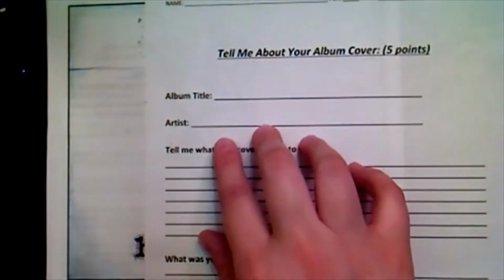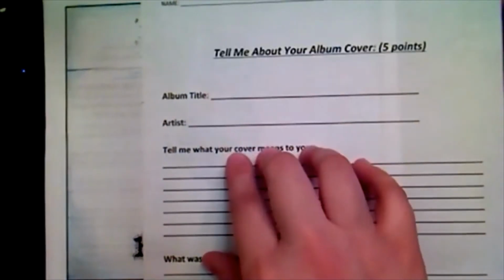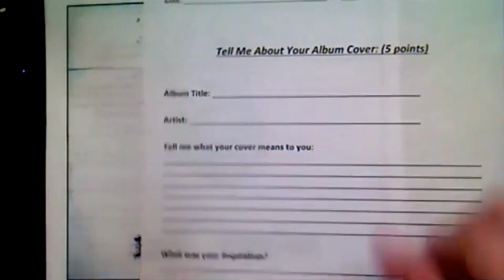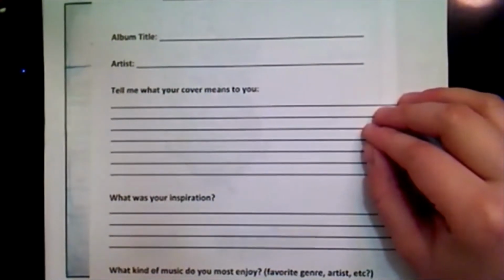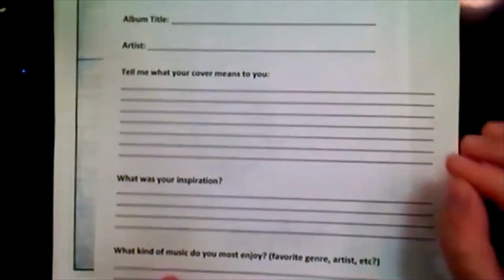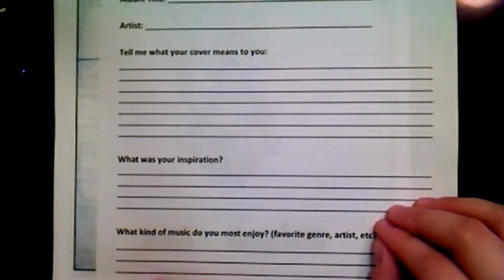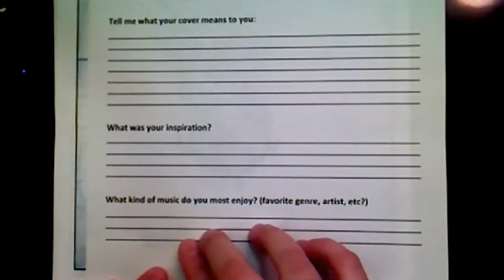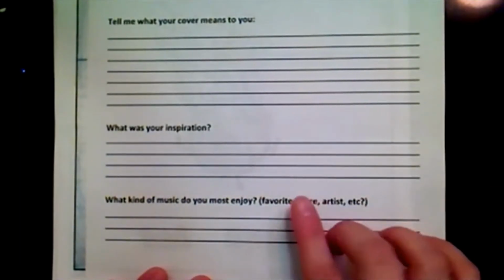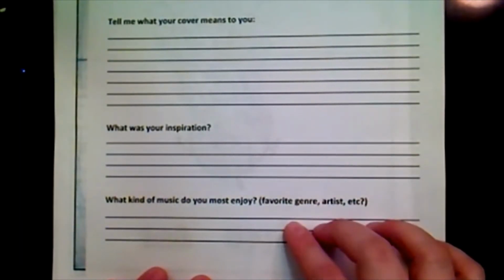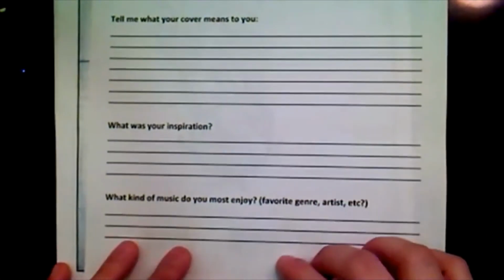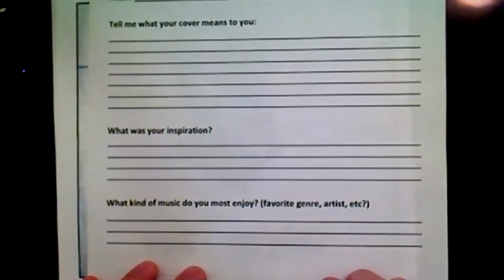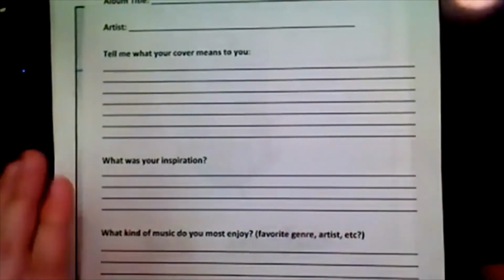And then I want you to tell me about what your cover means to you. And I want you to also kind of tell me what your inspiration was, and maybe tell me about what kind of music you most enjoy and who your favorite artist is or your favorite genre. And just explain to me how you came up with the ideas for your cover. So really quickly, you'll do that, but this will be due with the final project.